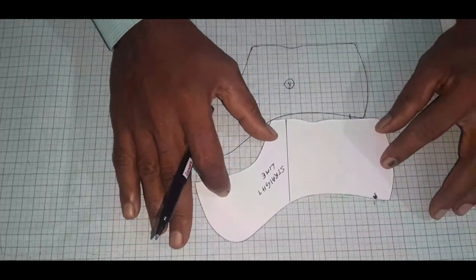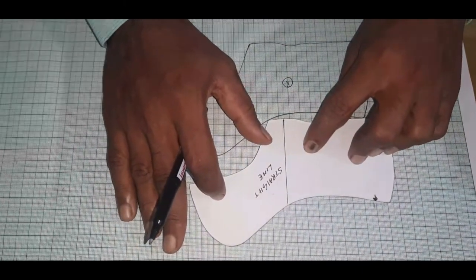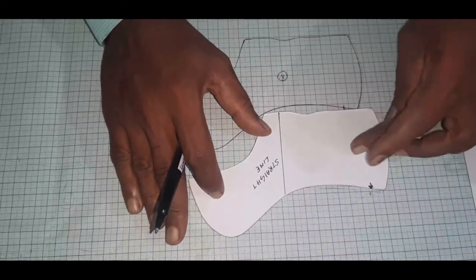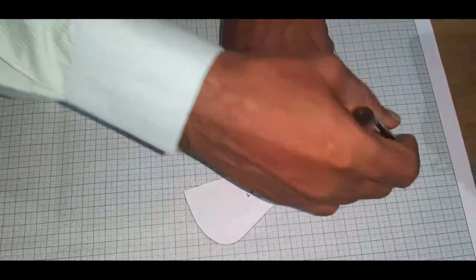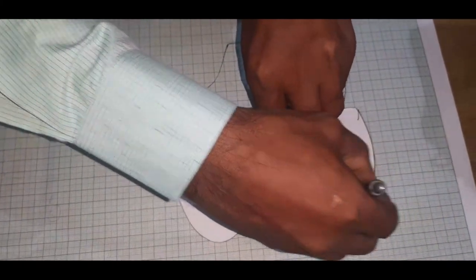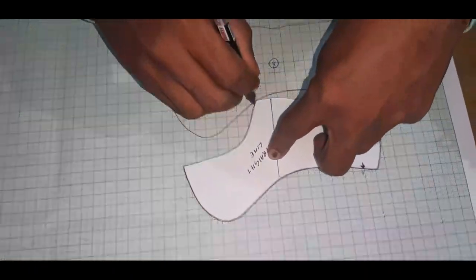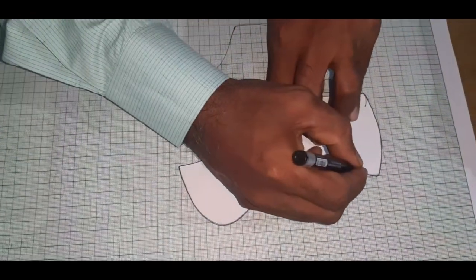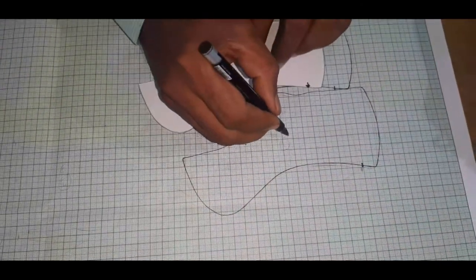So now it is touching the first pattern and the straight line also match with the graph paper line. So now trace the outer line. Transfer the reference point on the graph paper. Mark 2.